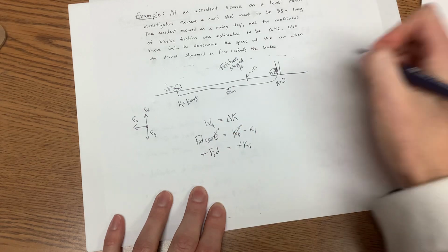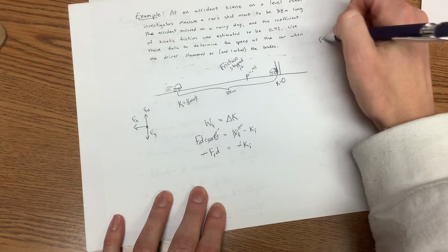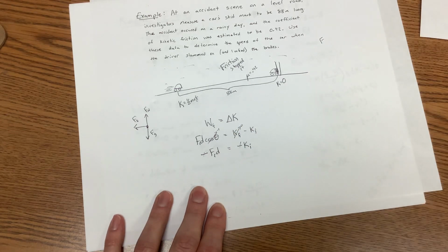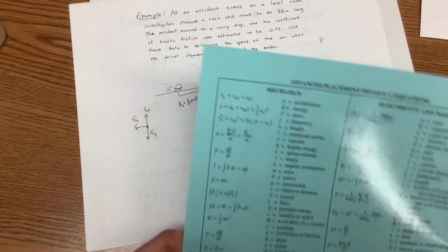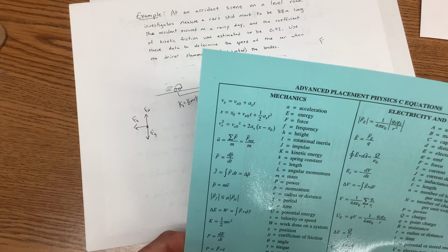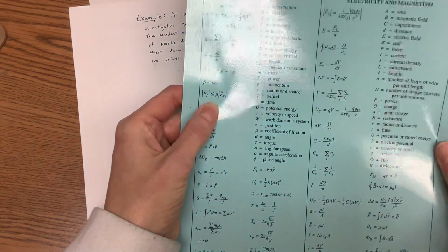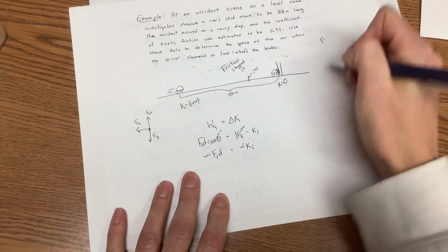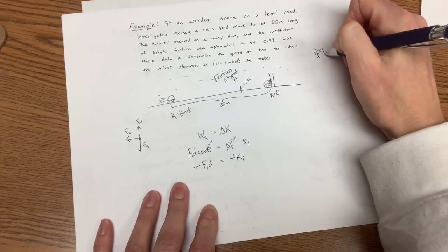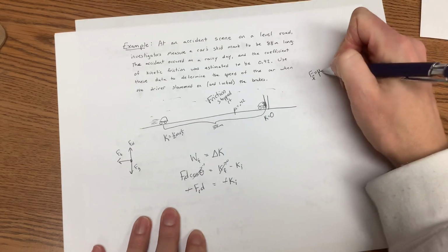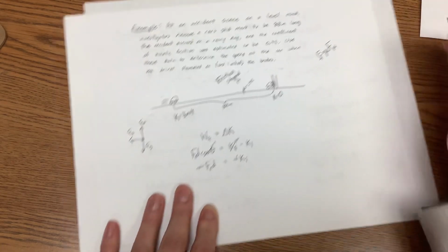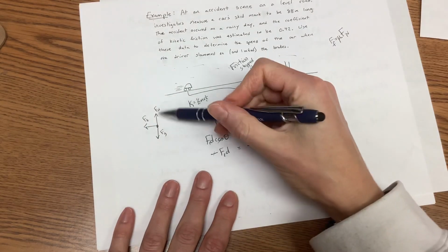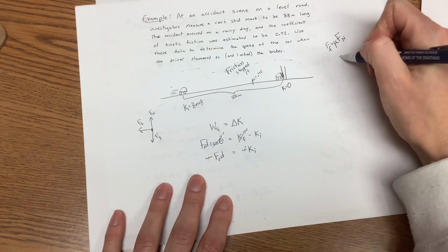So the force of friction, that's in the equation sheet, which I do have right here. Although this is a different one, so it's got a bunch of extra symbols on it. But the force of friction is right there. Force of friction is mu times the normal. And the normal here is balancing out gravity. So that's going to be mu.